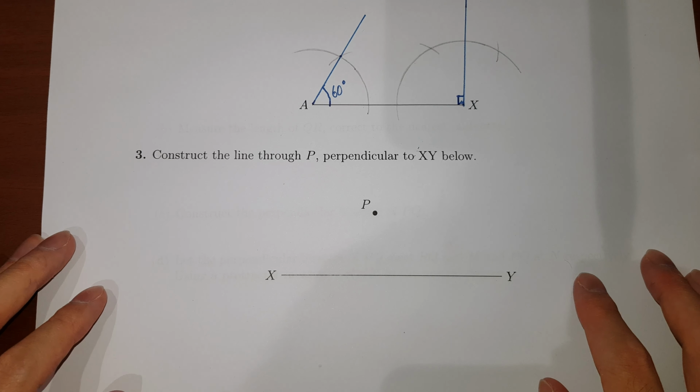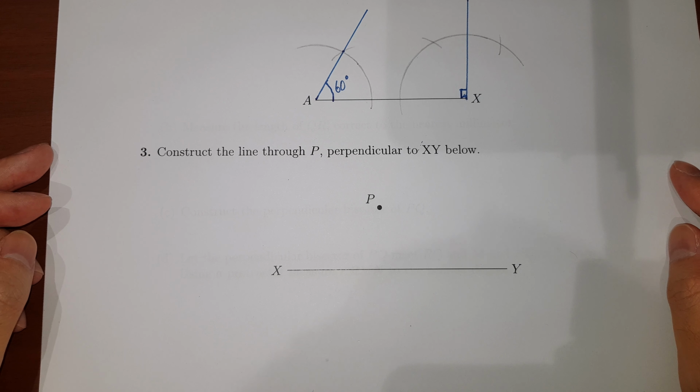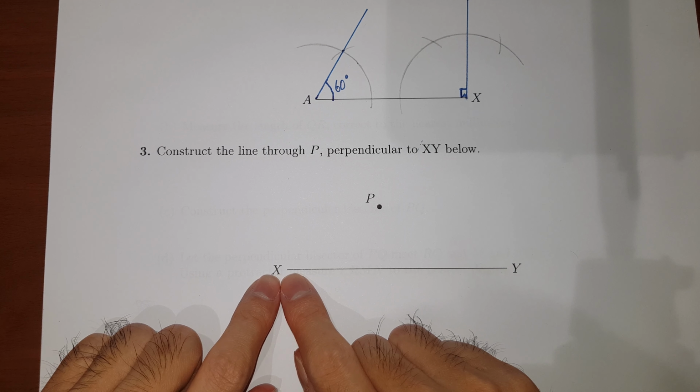Construct a line through P perpendicular to XY below. So we want to construct a line through P going down to cut this line at right angles. Now, how do we do this? So again, construct means using a pair of compasses or a ruler. In this case, we just need a pair of compasses at the beginning.